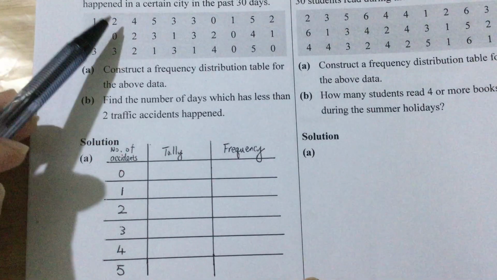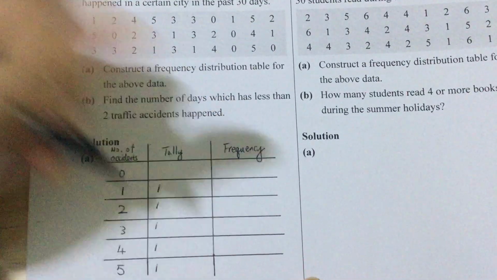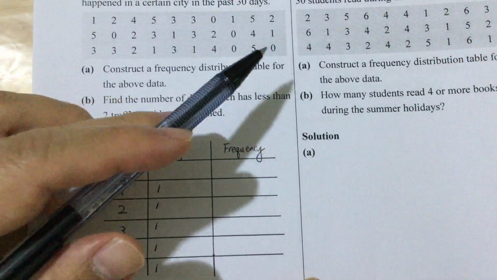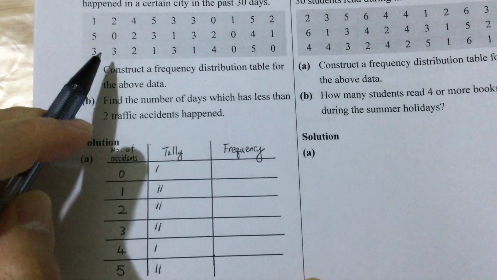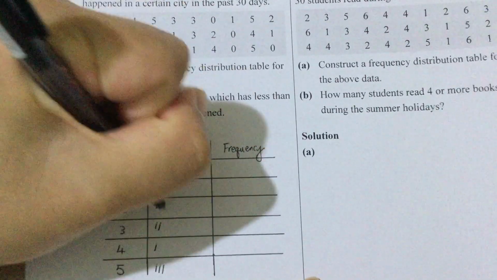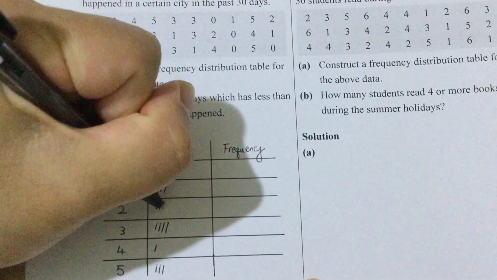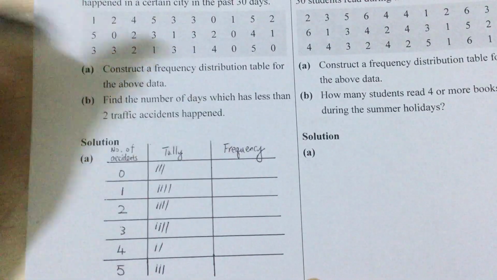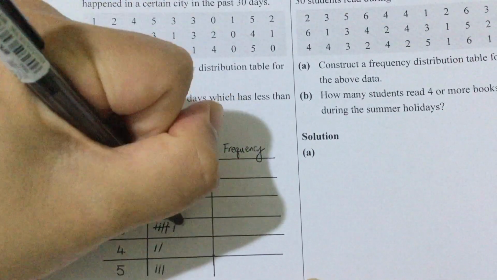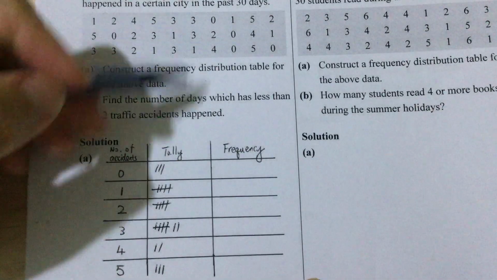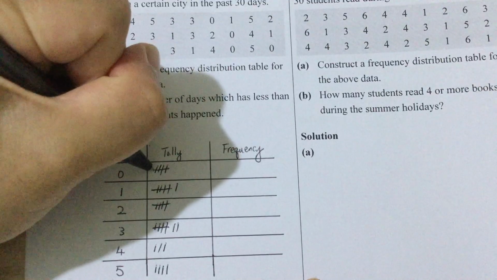So why don't we tally it now one by one? The first row is 1, 2, 4, 5, 3. We draw the tally, that means I mark 1 for each of them. Then 3, 0, 1, 5, 2. This is the second part: 5, 0, 2, 3, 1. And then 3, 2, 0, 4, 1. Okay, that is 20. Then 3, 3, 2, 1, 3, many 3s. And finally, we have 1, 4, 0, 5, 0. Okay, we have 30.